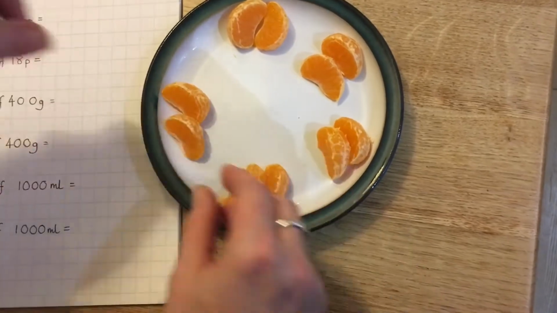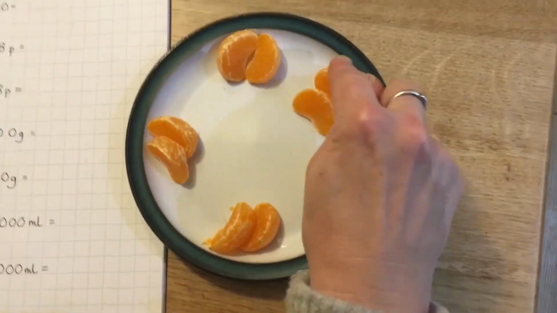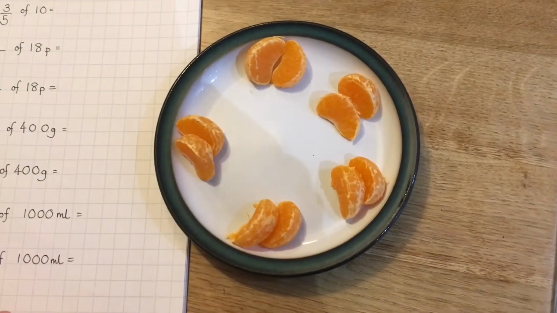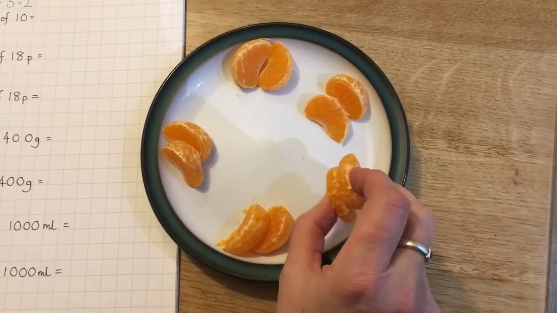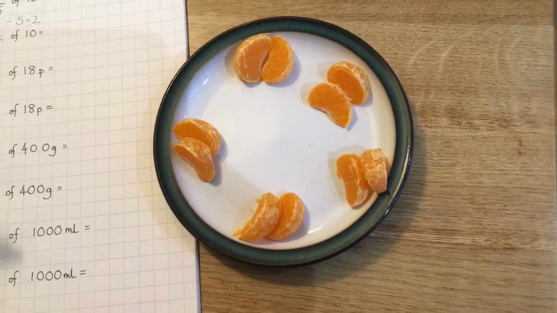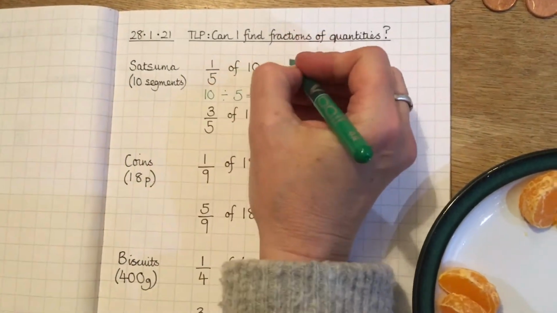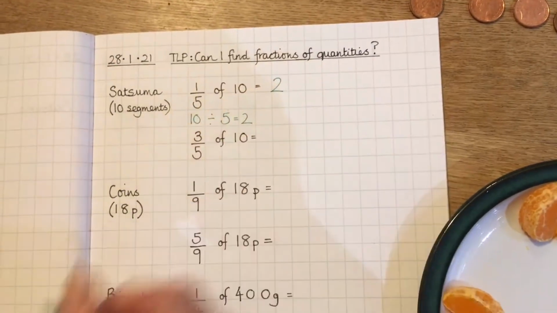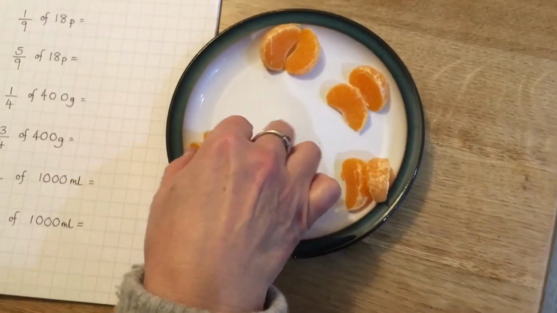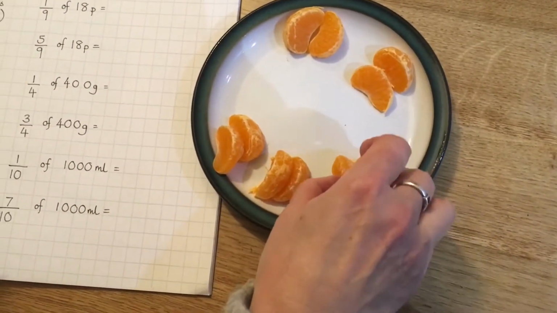So I know that these here are all fifths. There's a fifth, there's a fifth, a fifth. 1/5 is 2 pieces of satsuma, 2 segments of satsuma. But the question actually asked me to find 3/5. So if 1/5 is 2, 3 of them will be 2, 4, 6.